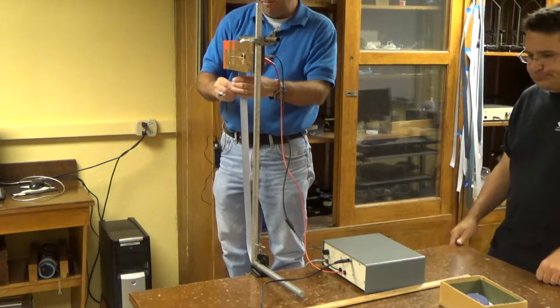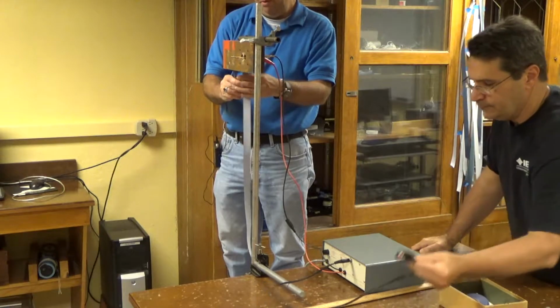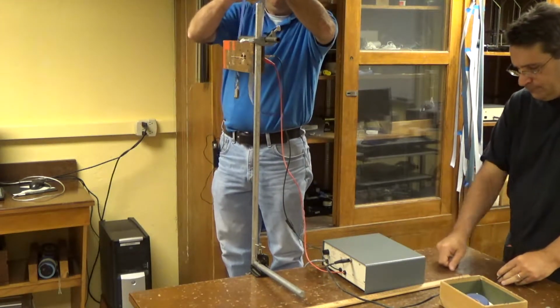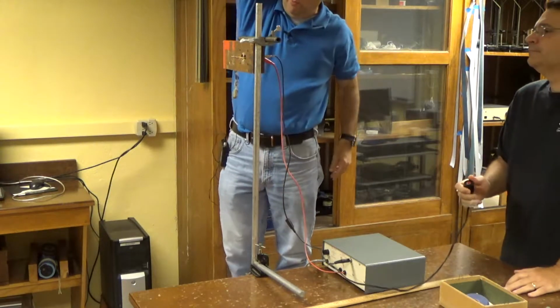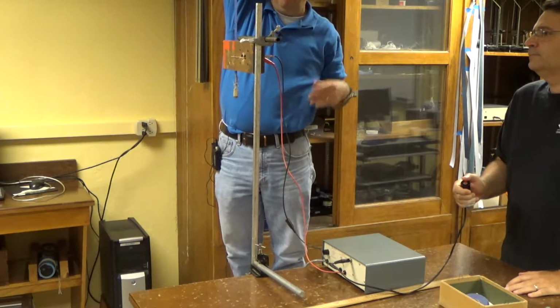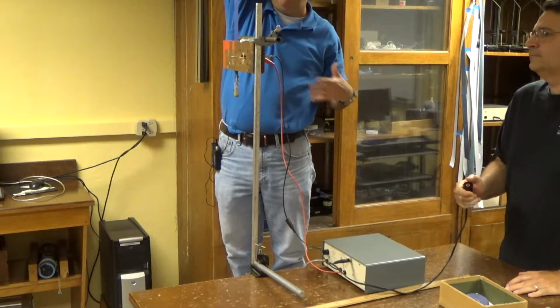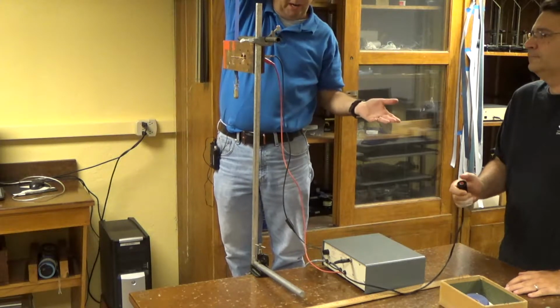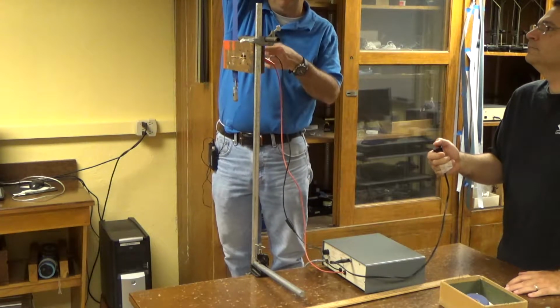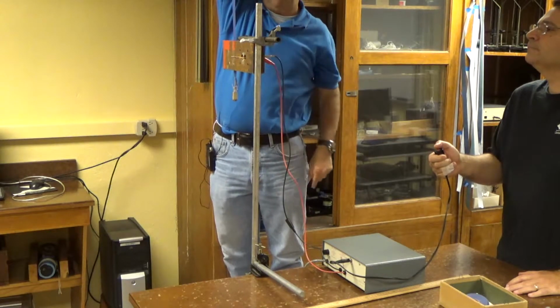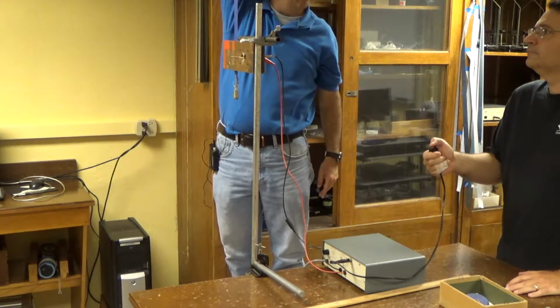So I'll attach the mass to the end of the tape. Now, when we drop this through here, when I hear the sparks start to happen, I'm going to let go, and Dr. Variano is going to stay down on the button until it hits the floor. That way we get dots all the way up the tape. Okay, I'm ready.